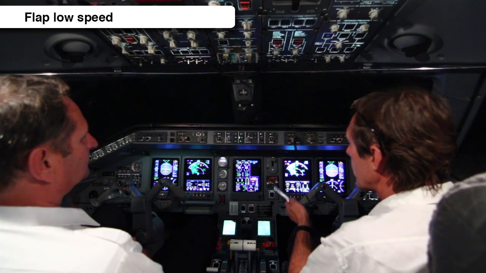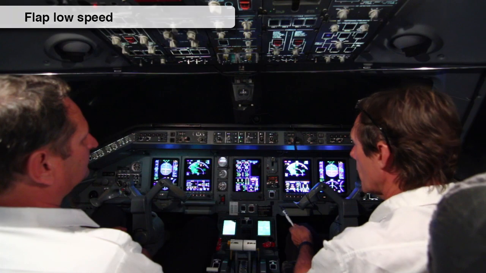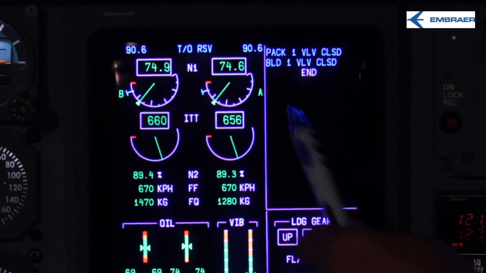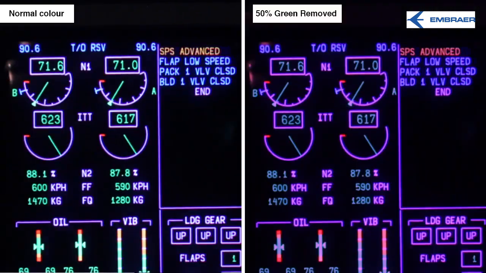Okay, Henrik, we've introduced another snag. It'll be a flap low speed. It will be enunciated on that panel over there. The moment you see it, will you call it? And the color, please. Sure.